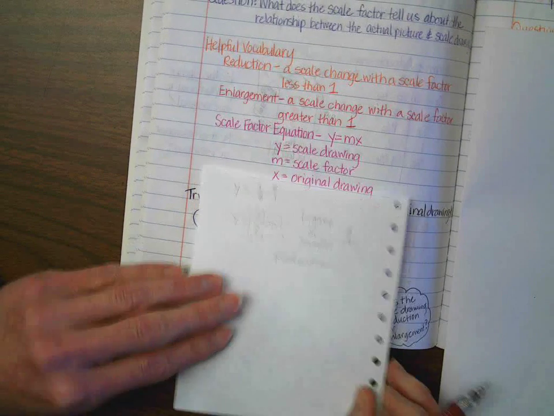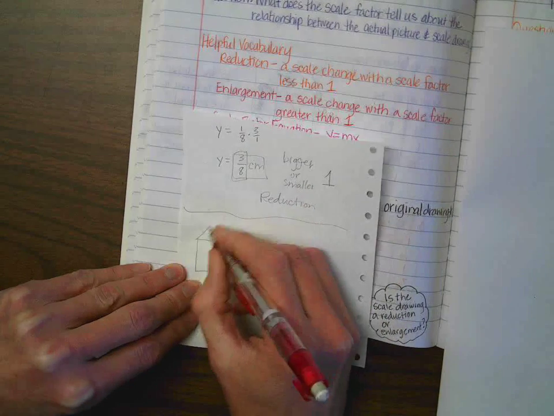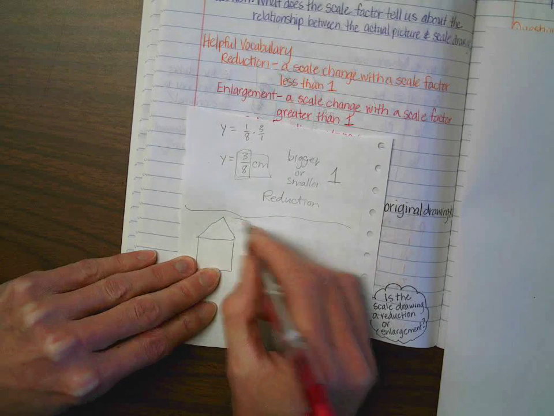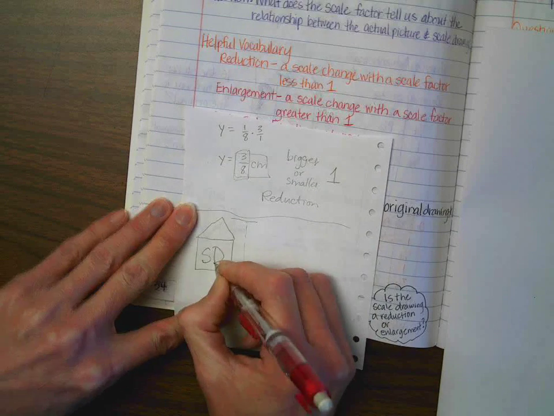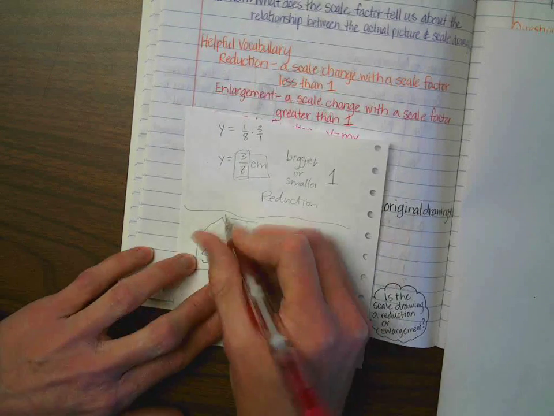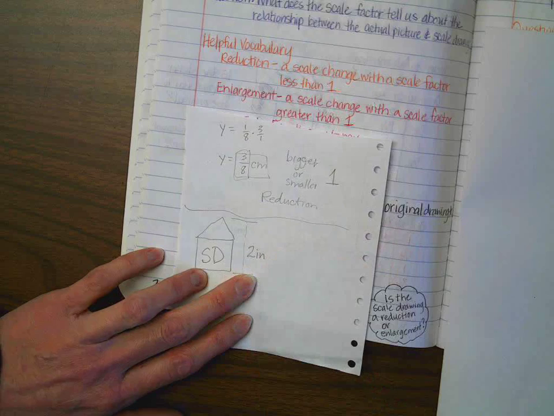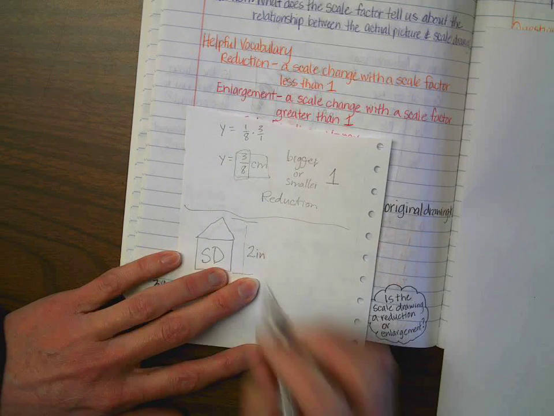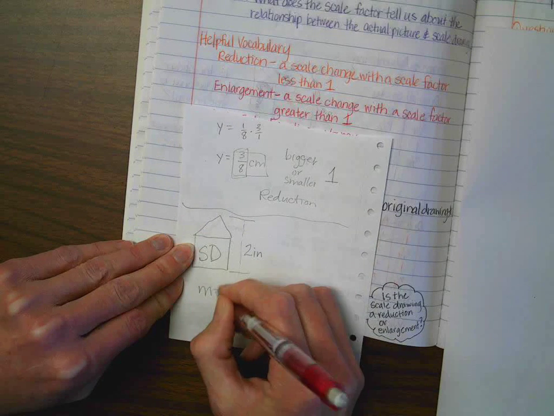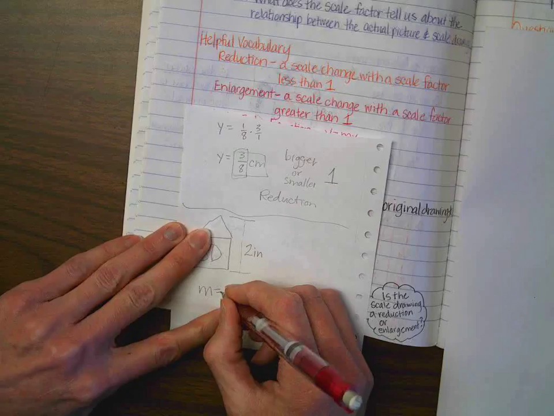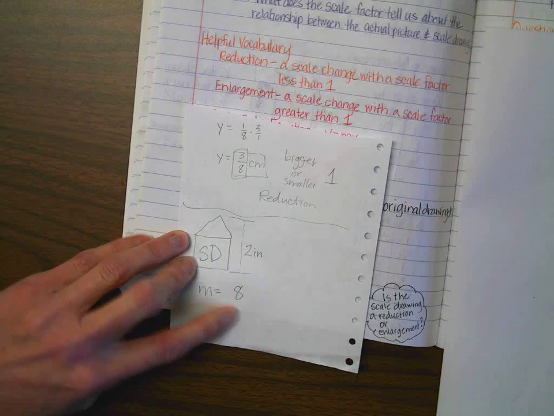Okay. All right, let's try another one really quick. The next one that I want you to try is, what if this is the picture of a house? And we're going to say the height of the house, because this is a scale drawing. So this is a scale drawing of a house. On my paper, this scale drawing of the house is 2 inches tall. And then I'm going to tell you that the scale factor is 8.